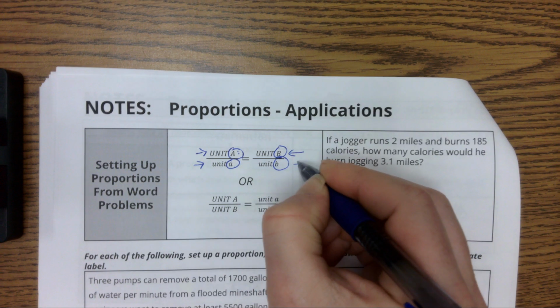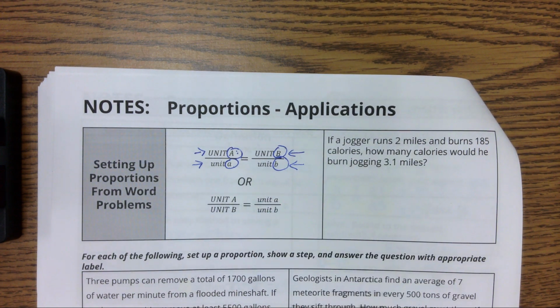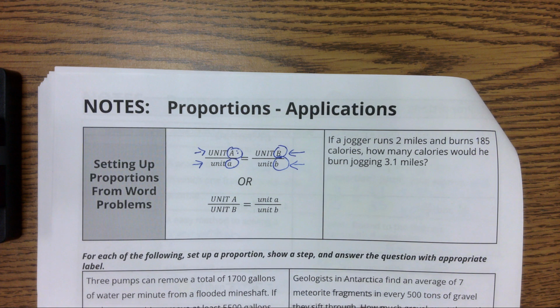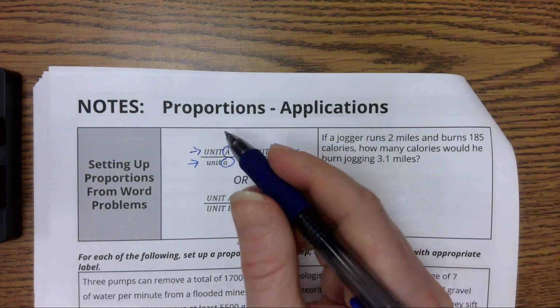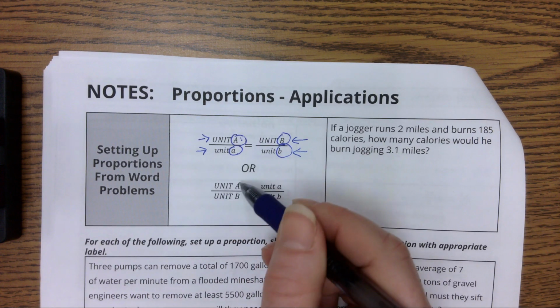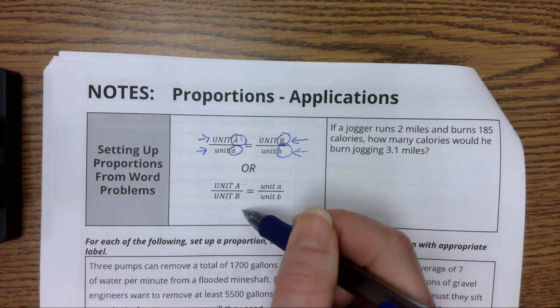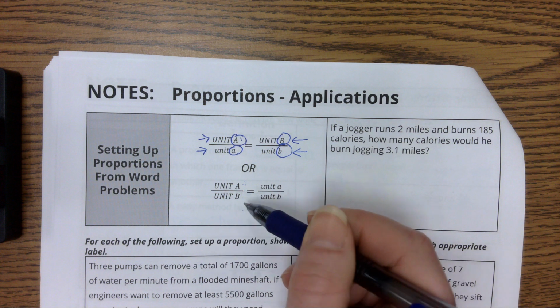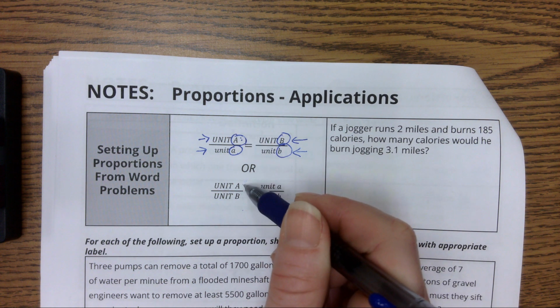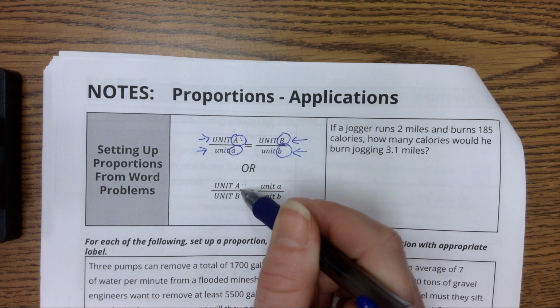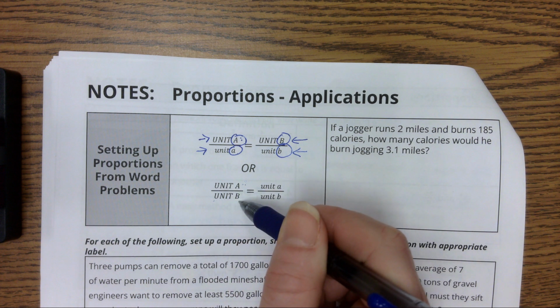The second way you can set up a proportion, I'll just show both ways, is you can put the words that are different units together. So if I said, I read 5 books in 2 days, I would have 5 books in 2 days on the same fraction.